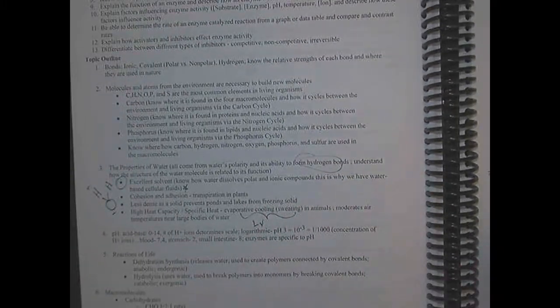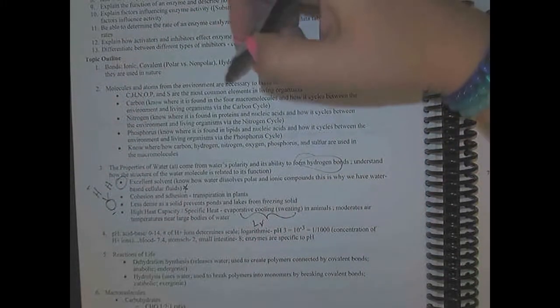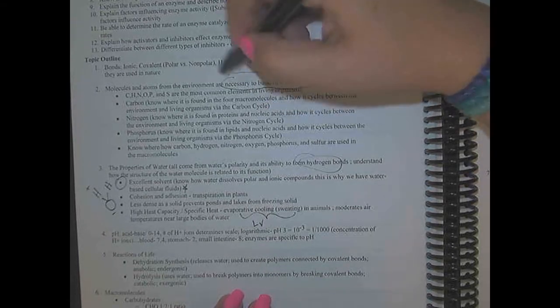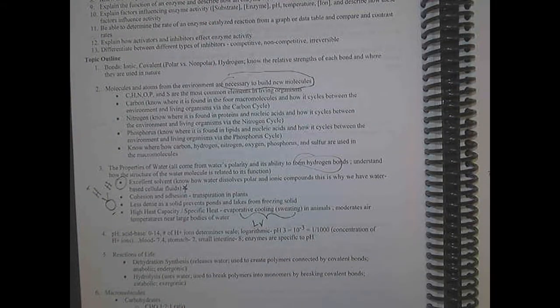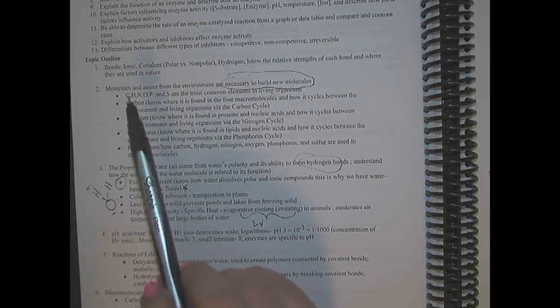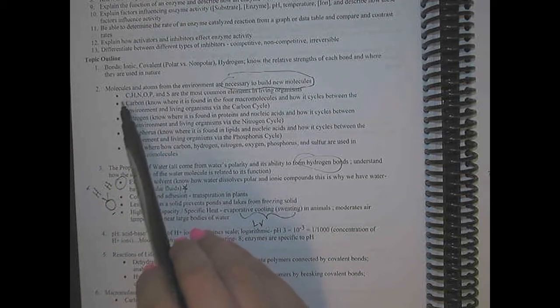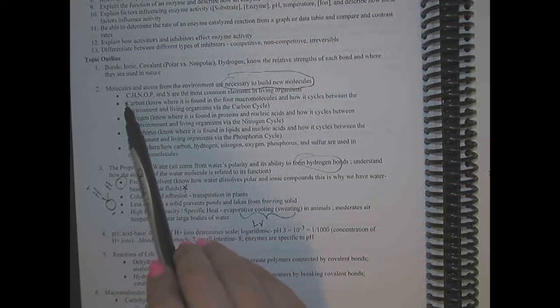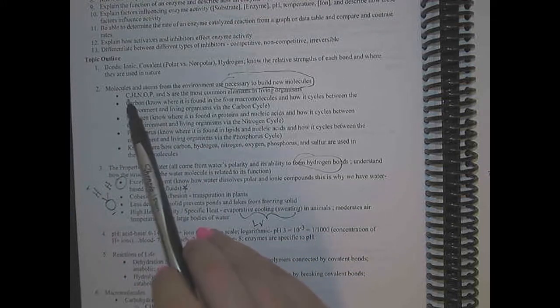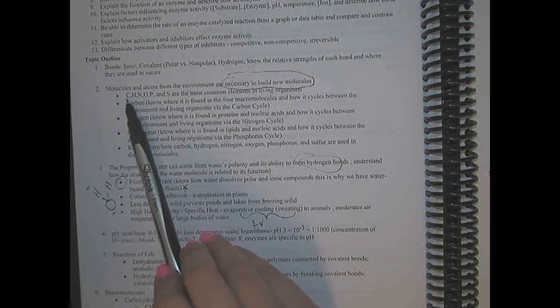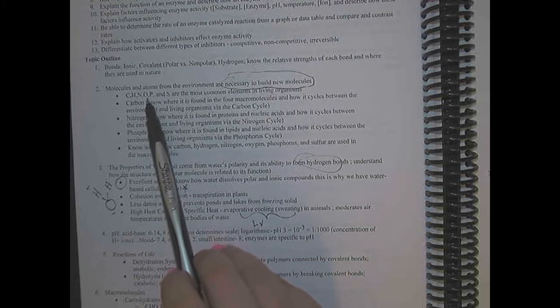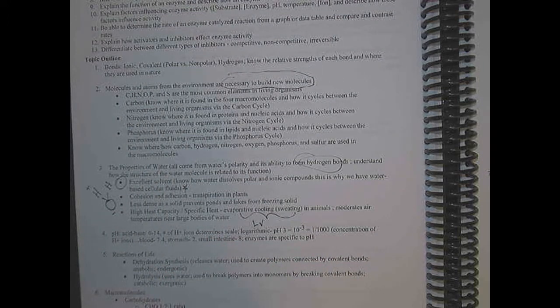I'm going to go ahead and move on to the macromolecules. The big thing to remember about macromolecules, because they are necessary to build new molecules, is that organisms are going to need to take matter from the environment and cycle it. So the big molecules that are involved, the organic molecules: number one, carbon. That is the most important because our definition of organic chemistry is based on carbon. But there's also hydrogen, oxygen, nitrogen, phosphorus, and sulfur, which are used to build the big macromolecules.